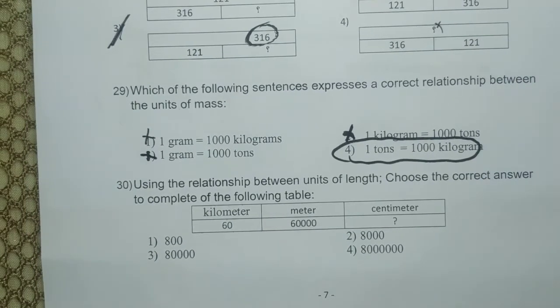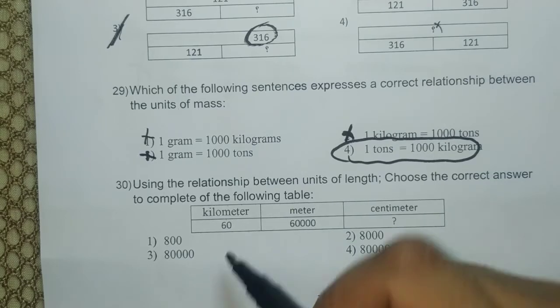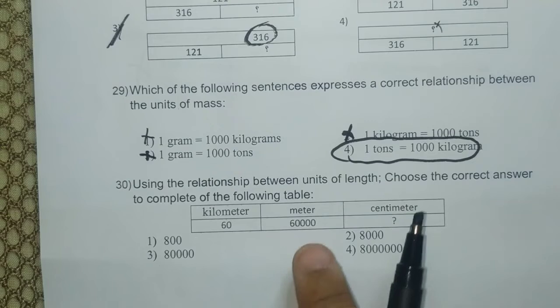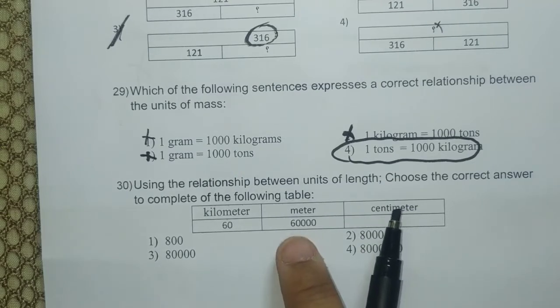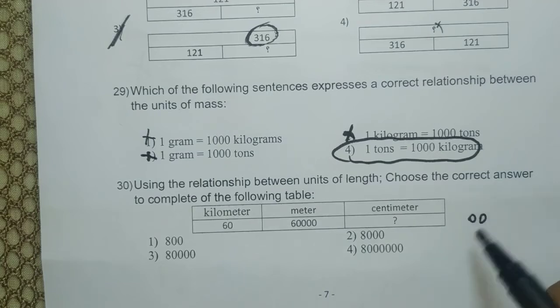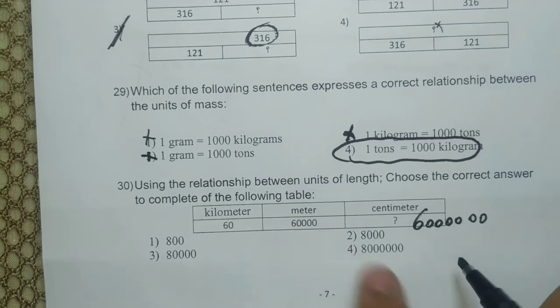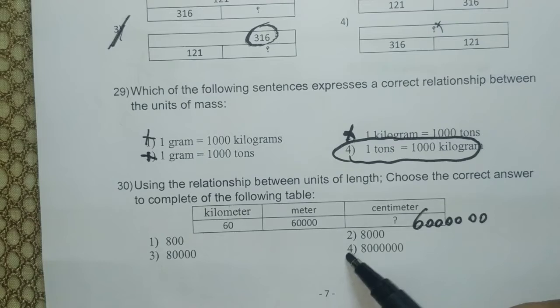Number 30. Using the relationship between units of length, choose the correct answer to complete the following table. 60 kilometer is 60,000 meter, and how many centimeter? It is just 60,000 meter. I will add 2 zeros to the meters to get centimeters, and it will be 6,000,000. It will be 6 million centimeter. The answer will be number 4.